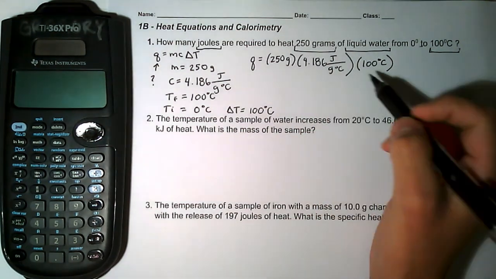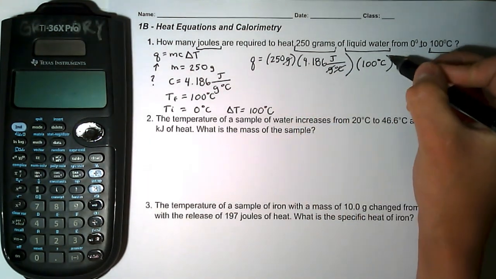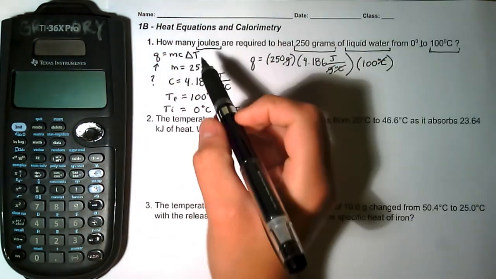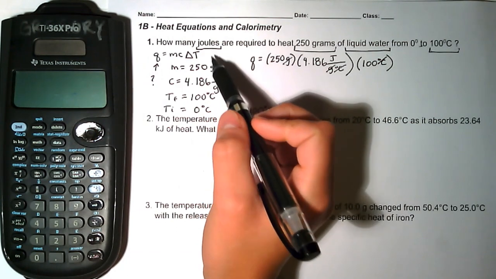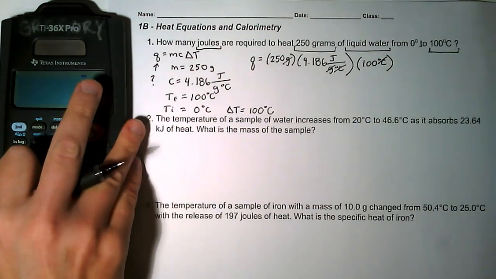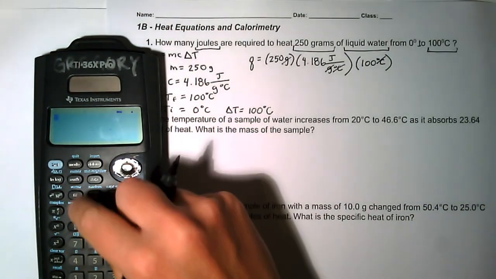Of course our units cancel, grams on top, grams on bottom, degrees Celsius on bottom, degrees Celsius on top, and we're just left with joules, which does make sense because we're looking for heat energy. So we just need to put this in our calculator real quick. Let's move this down so it's a little more visible here.